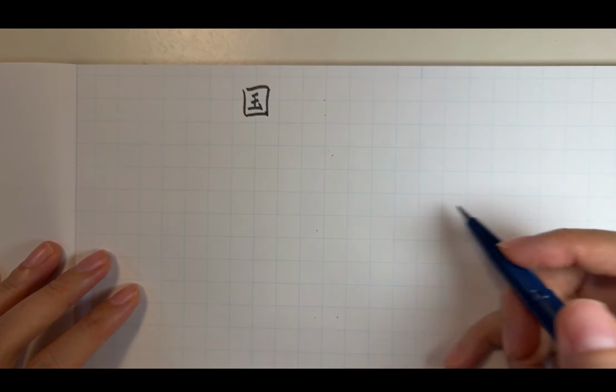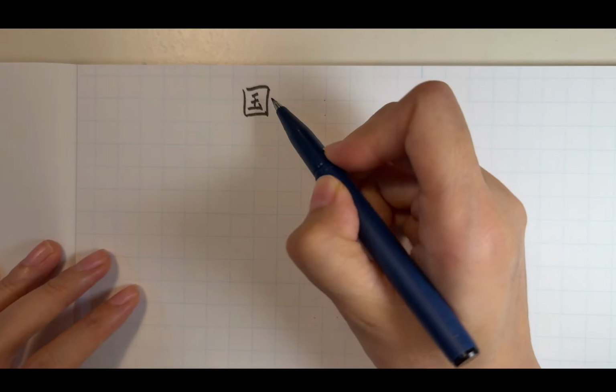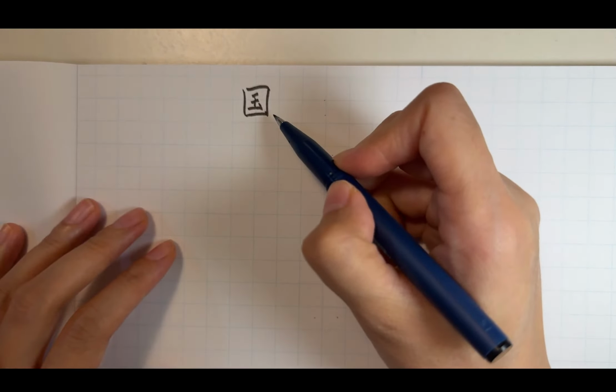That is our country. We build walls around our treasure, so that is 国. So let me write in this way so you can see it more clearly. Put in the jade. So that is the 国.